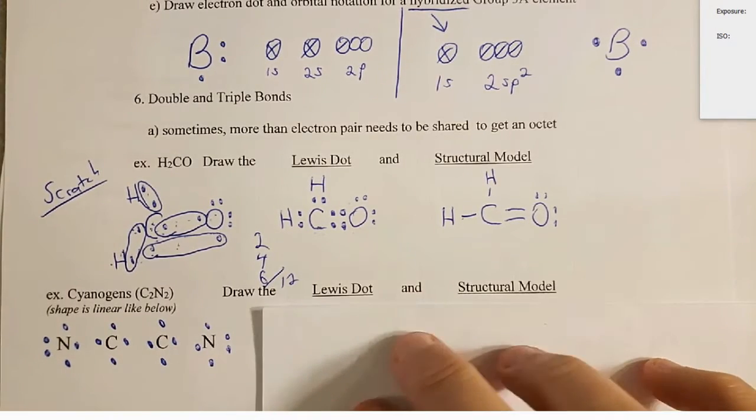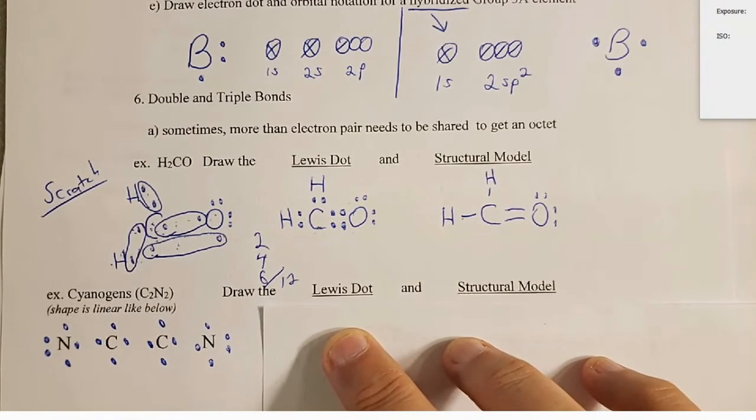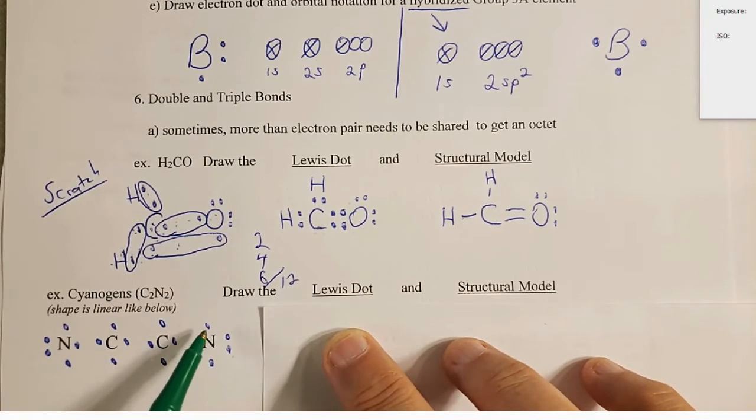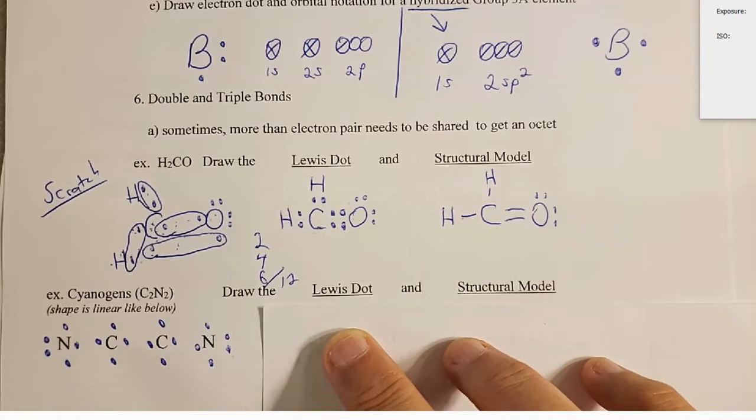I gave you the structure of this because it's a little bit strange, but our carbons are always in the middle. And so drawing the electron dot, we have our hybridized carbon with the electron dot spread out. Nitrogen has 5 valence electrons, so it has 3 pairs. Again, I used my trick of always rotating the unpaired electrons towards the middle. So I put my pairs on the outside. You don't have to do that. It just makes it way easier to figure this out.